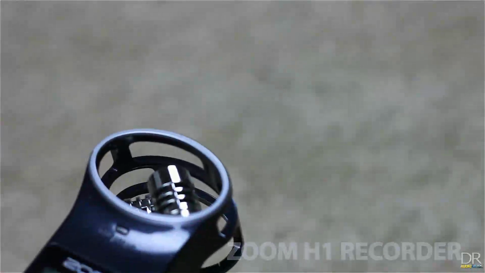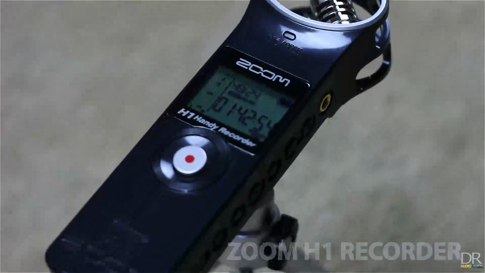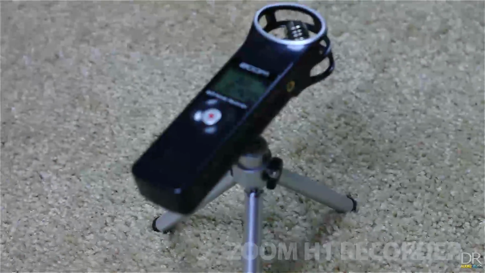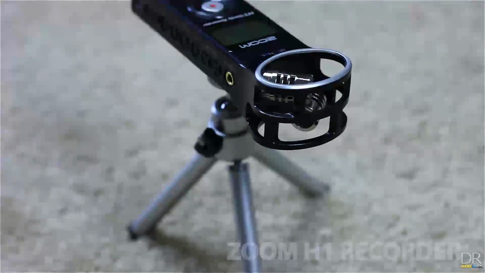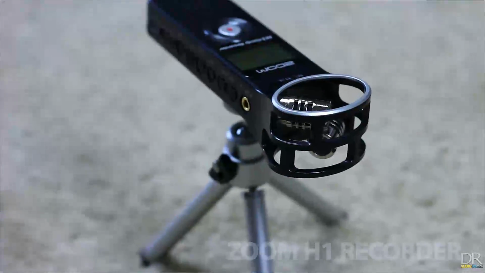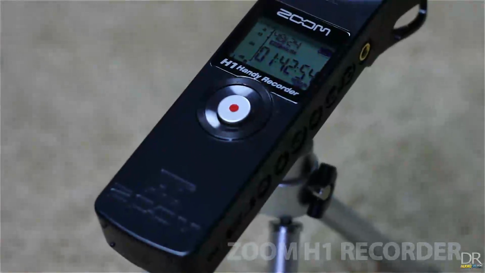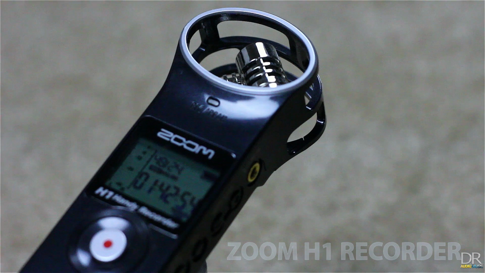Majority of the recordings that you see in this video were from the H1 Zoom recorder. It's a pretty handy little recorder that you can buy for about $100, probably even less if you look on places like eBay. It's fairly handy, and it's a very good microphone to use to record practical effects, especially if you're on a low budget.